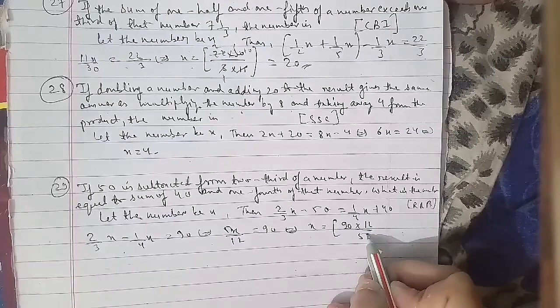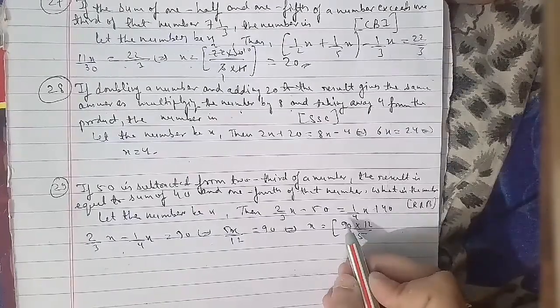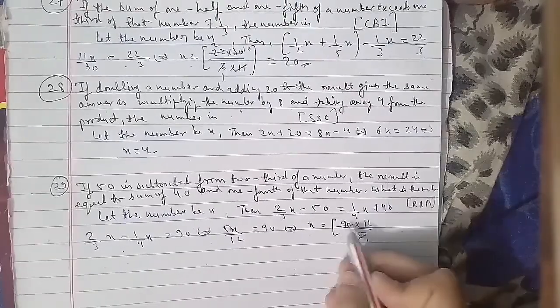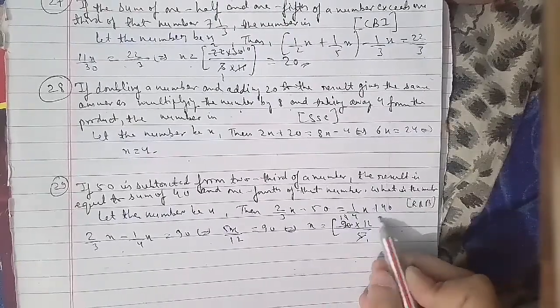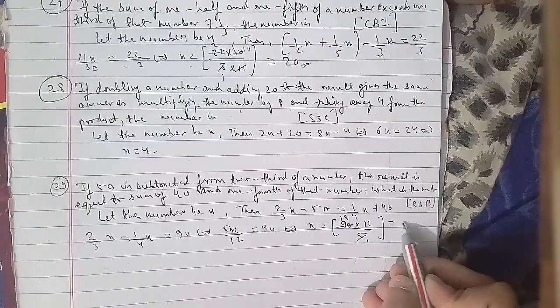So 18 twelves is 216. That will be the right answer for this particular question.